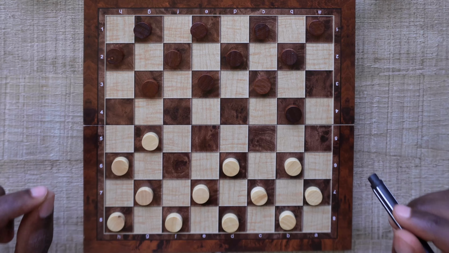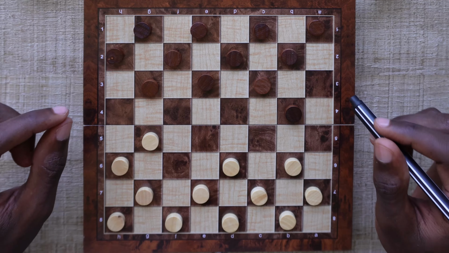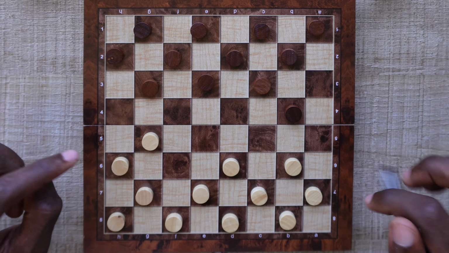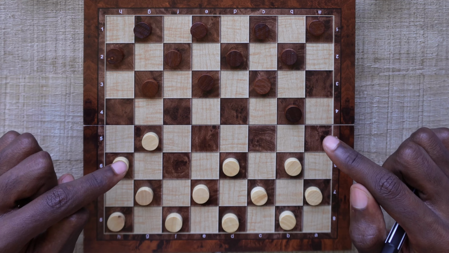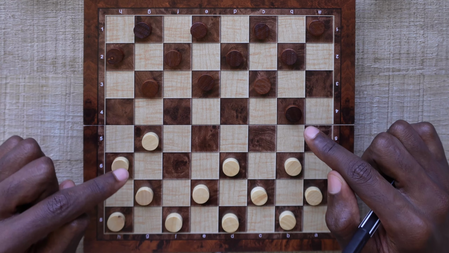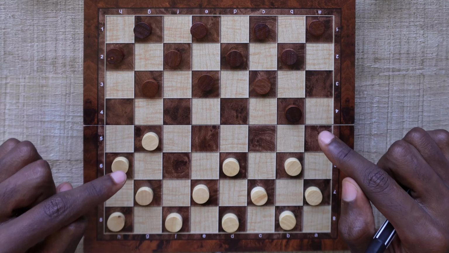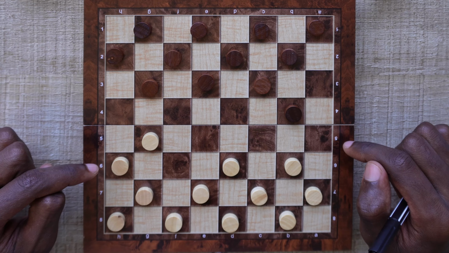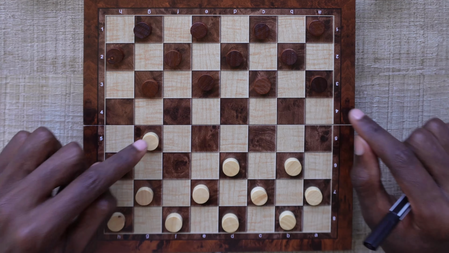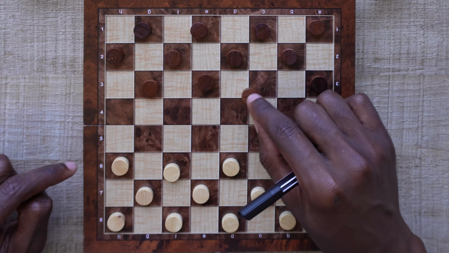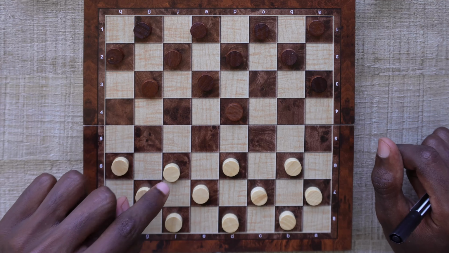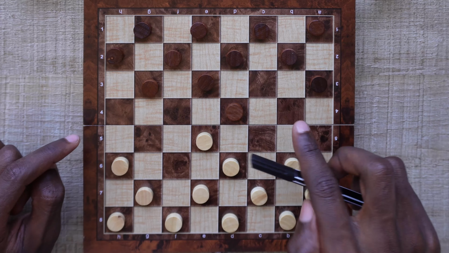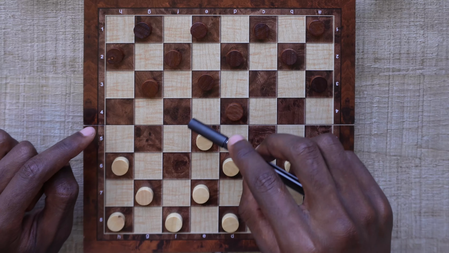And the question is, what is the probability that after these moves, the brown piece and the cream piece are going to be on the same diagonal? For example, if the brown moves here and the cream piece moves here, you see that they are on the same diagonal, right?